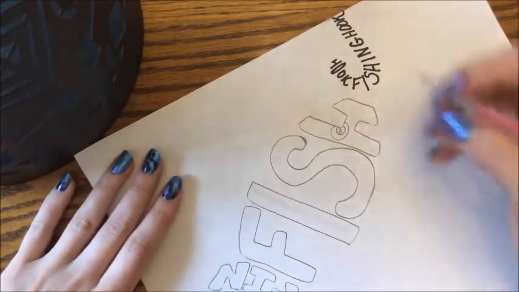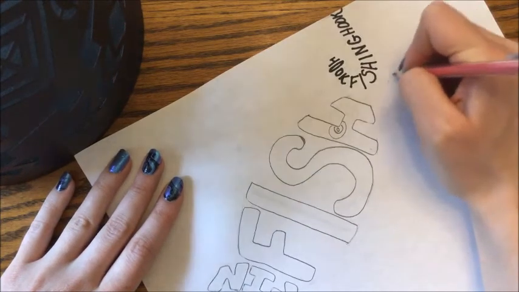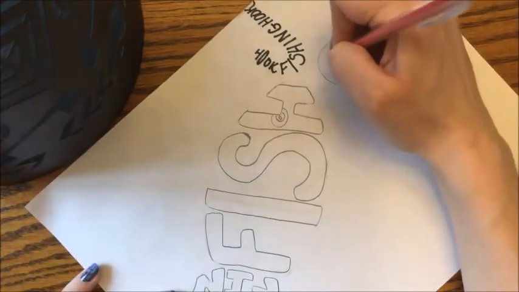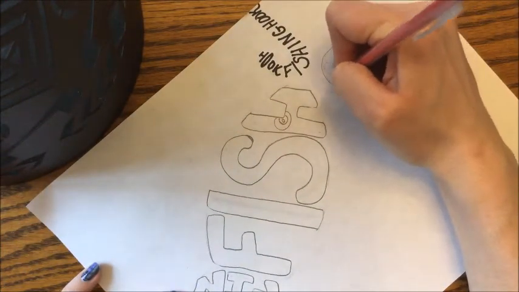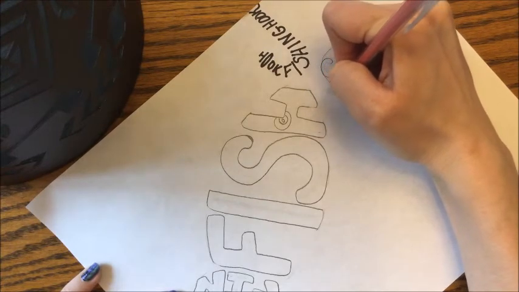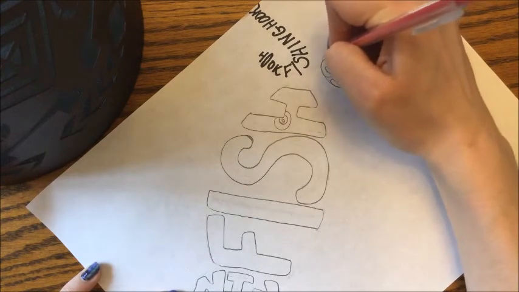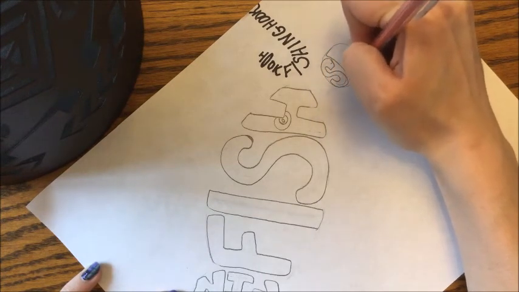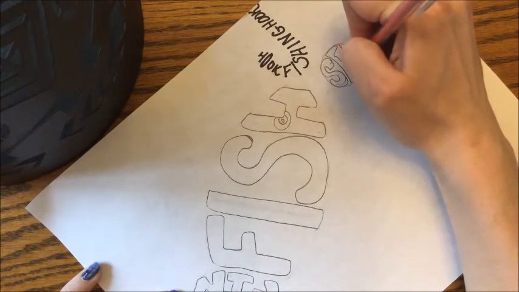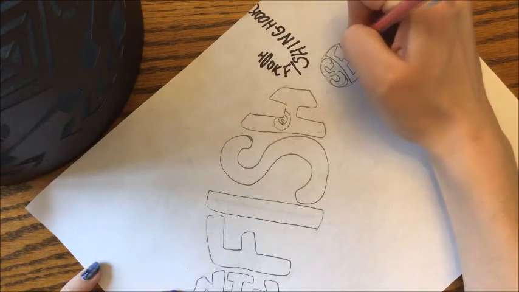I could create bubbles that maybe say, I'm trying to think of what word relates to fish. Maybe I could put sea in there, like under the sea. So I could do S, E, and then an A, and a bubble shape.